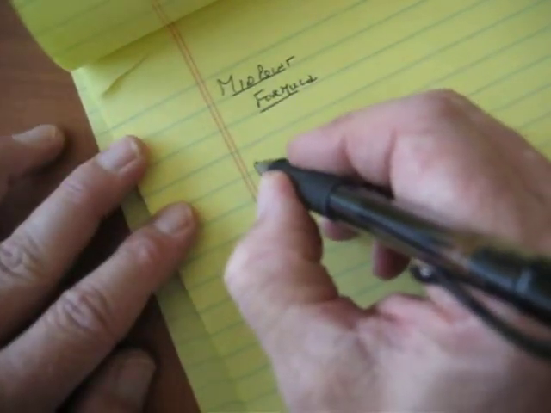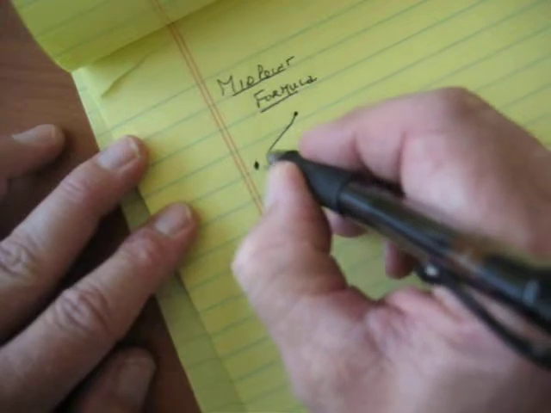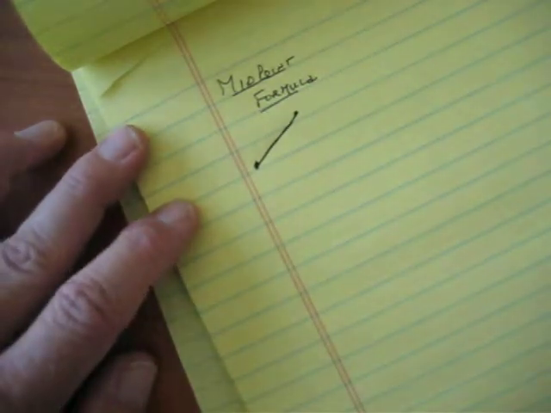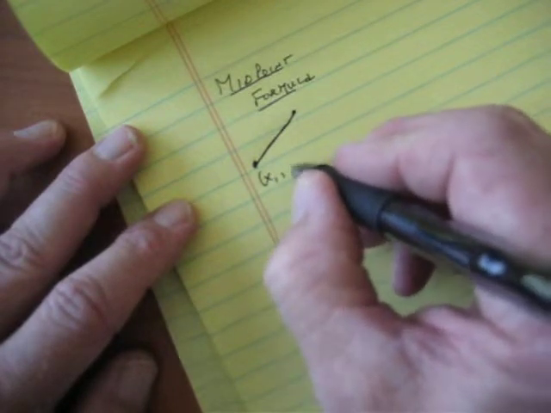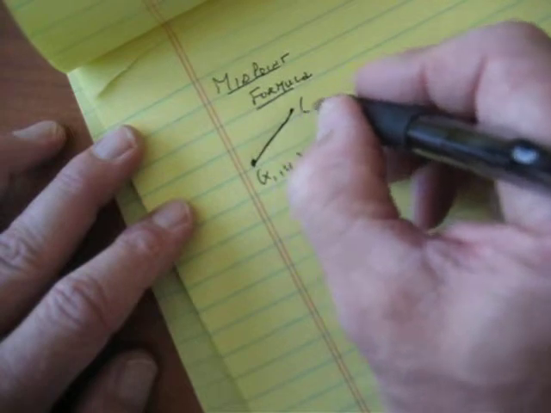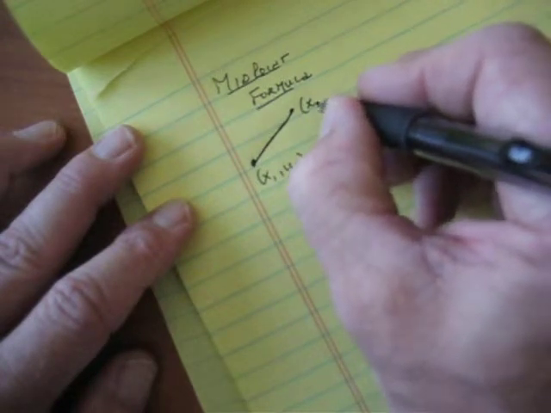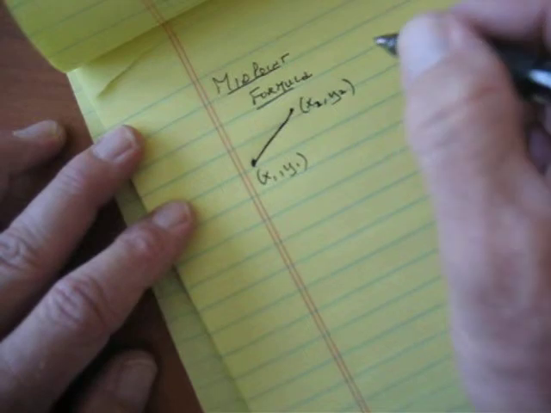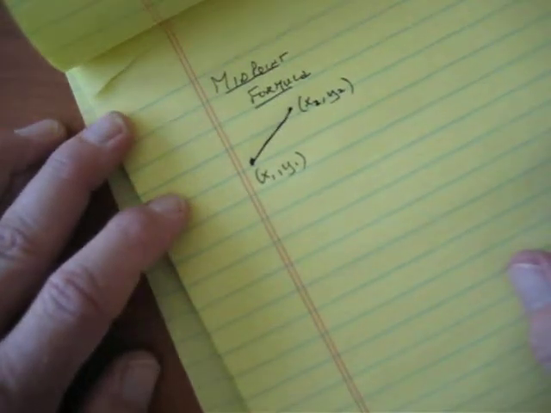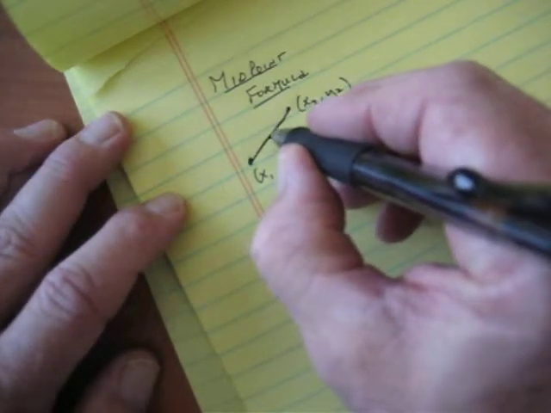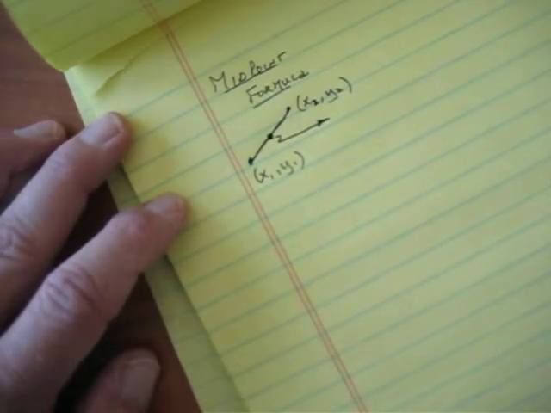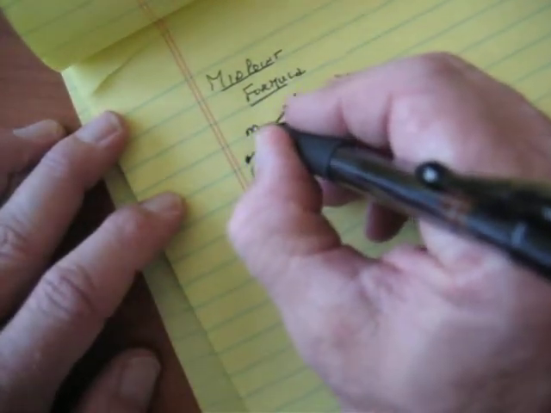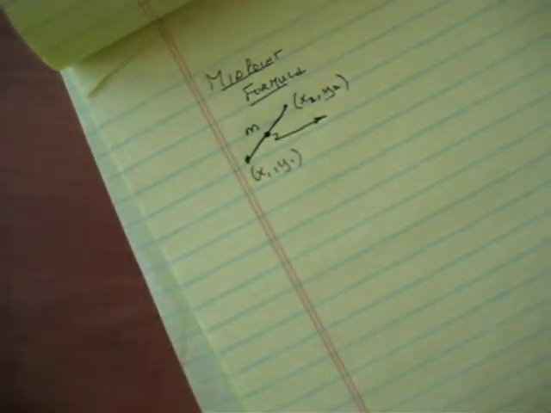Midpoint formula has you look at a line segment, and that line segment's going to have some coordinates. It's going to have an x coordinate and a y coordinate. On the other end, it's going to have another x and y coordinate. To find the midpoint of that particular line segment means that I want to find the coordinate, the x and y positioning of the point that's right smack dab in the middle that we would call the midpoint. We need the x and y coordinate.